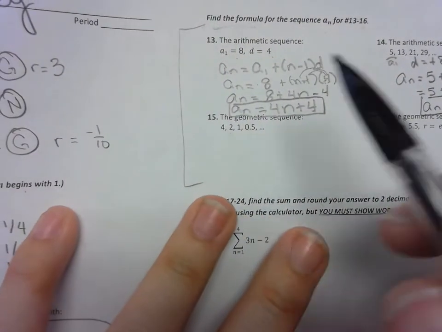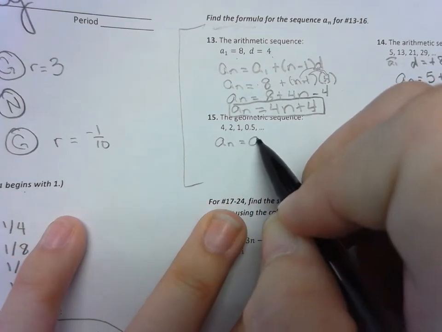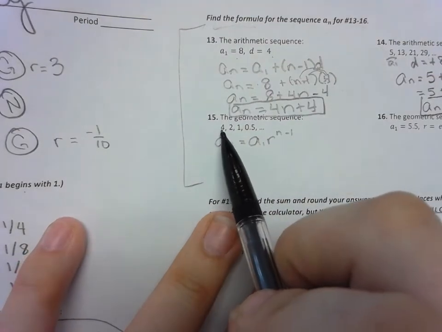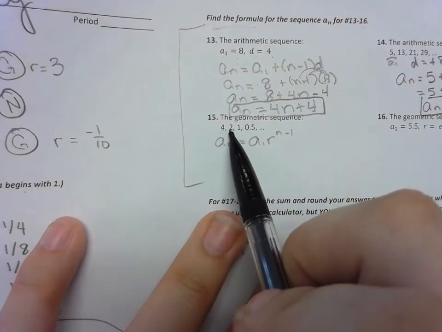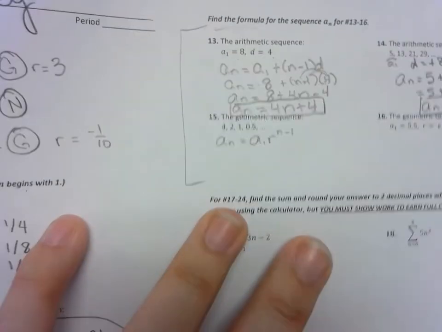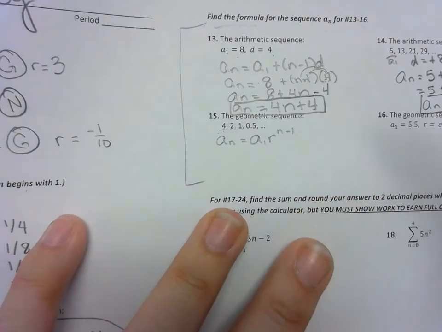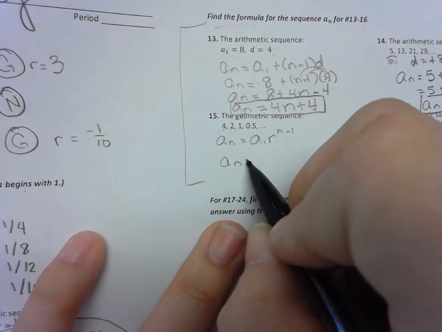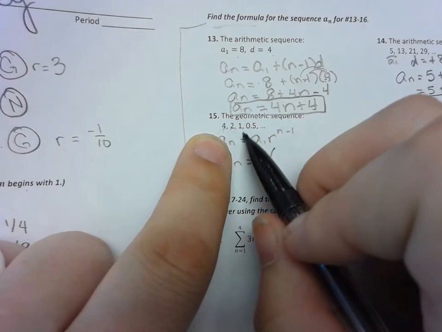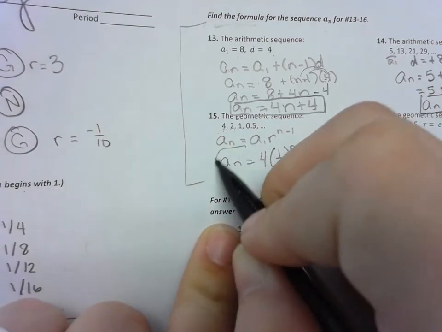Okay, remember that the general formula here is a sub n is equal to a sub 1 r to the n minus 1. I have my first term here. What do I need to multiply by to get to the next term? Well, remember, the easy way to do that is next over previous. So 2 over 4 would simplify to a 1/2. So a sub n is equal to my first term, which in this case is 4. The common ratio that I'm multiplying by is 1/2, and I'm raising that to the n minus 1th power. Final answer.